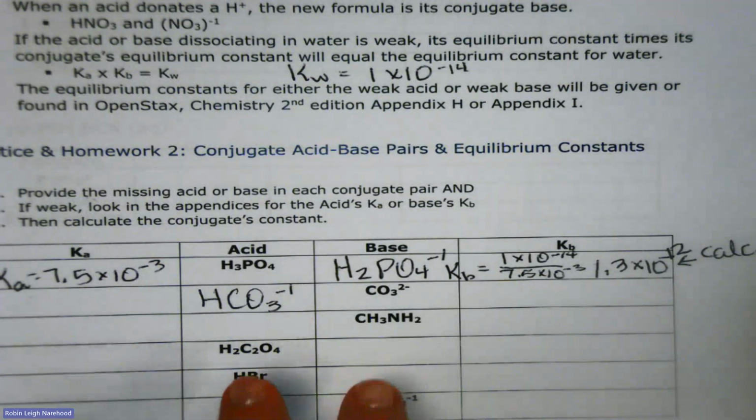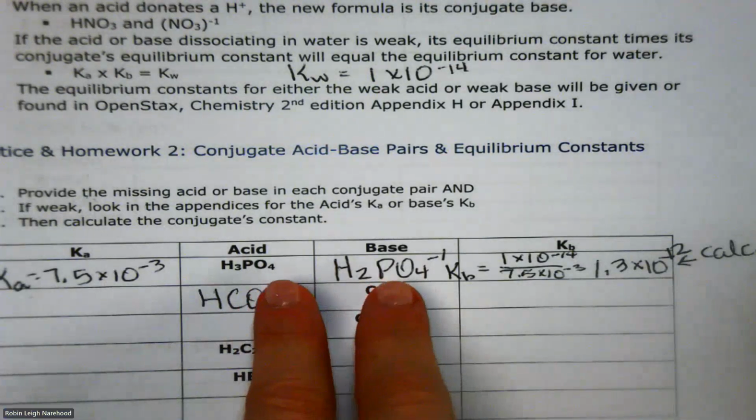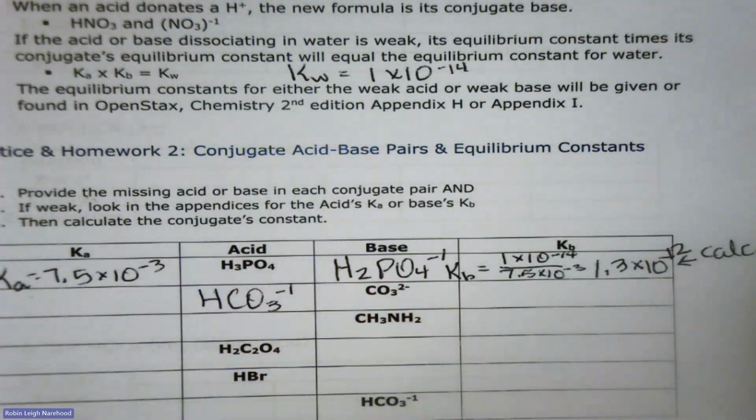And so when it comes to these two conjugates, on one side of the equilibrium is the acid, on the other side is the base, so it's going back. The 7.5 times 10 negative 3, that constant, that is a pretty large constant. It is large enough that when we do a calculation, you cannot ignore the minus x.